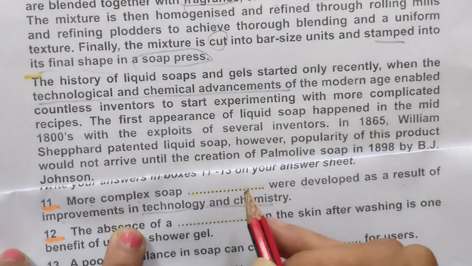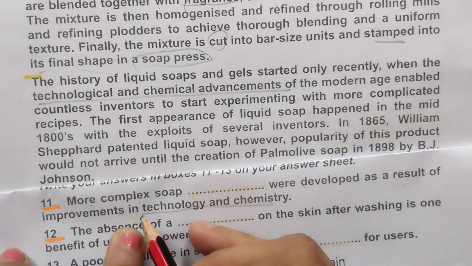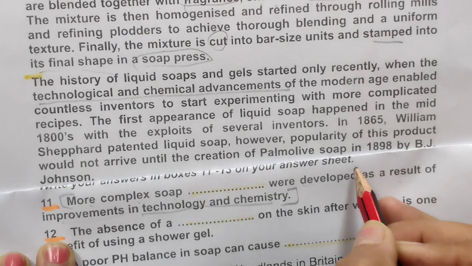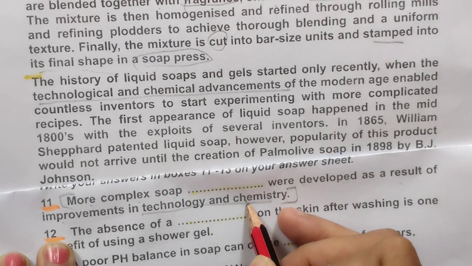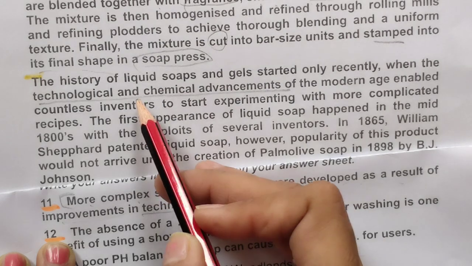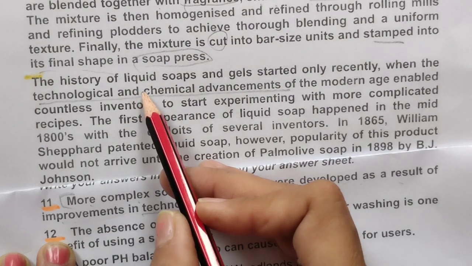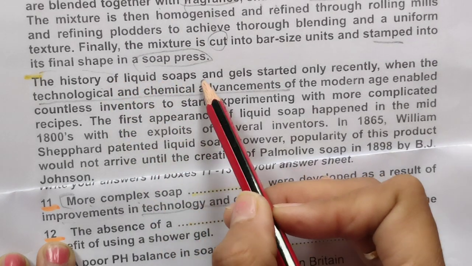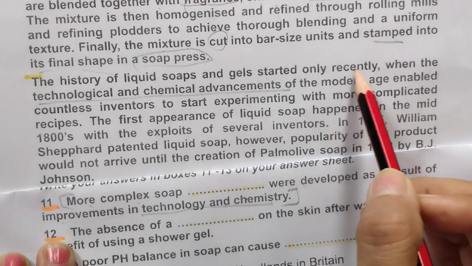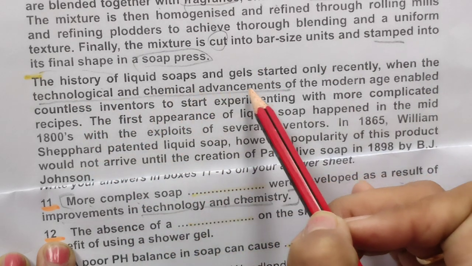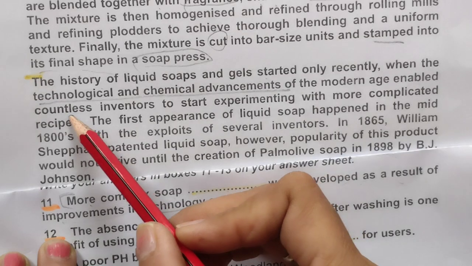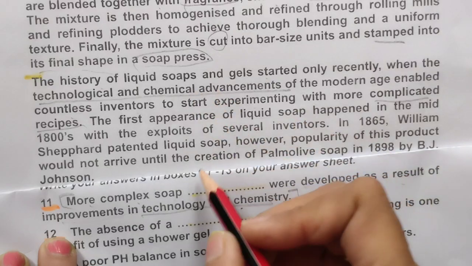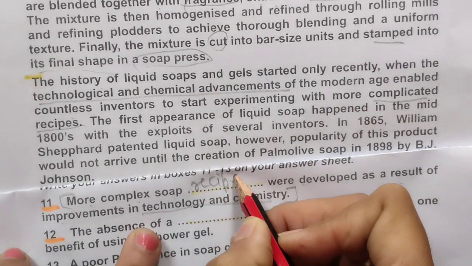So here in IELTS reading fill in the blanks, specifically what they do in this full sentence: what they are talking about at the end part of the sentence, they will talk initially in the first part of the sentence in the location. See this, the history of liquid soaps and gels started only recently when technology and chemical advancement of the modern age enabled countless investors to start experimenting with more complicated recipes. So recipes. See this how they have done paraphrasing.